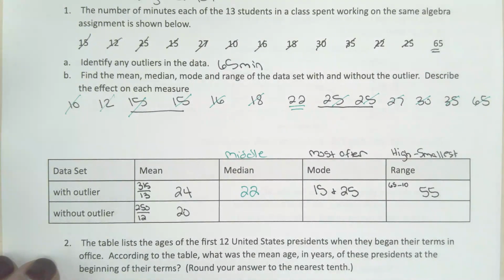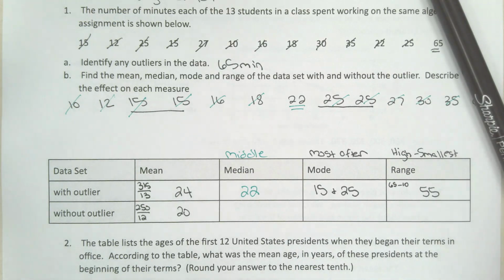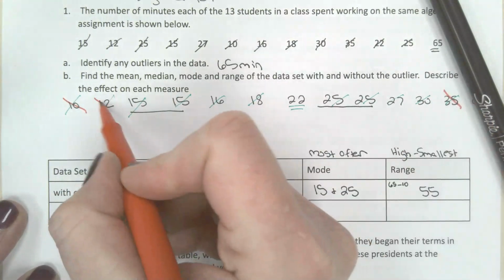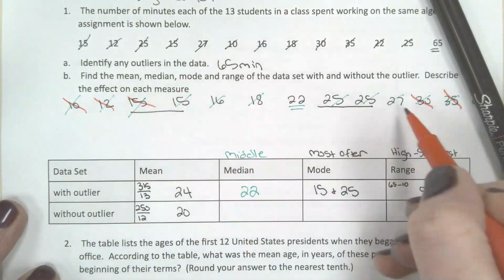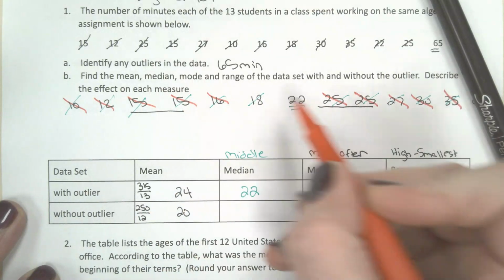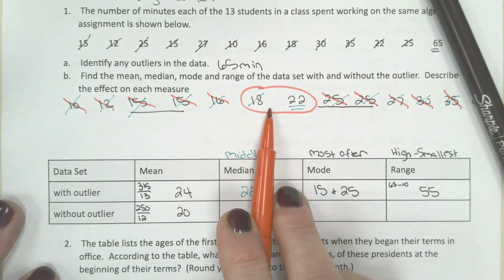The median is the middle. So now I'm going to cross them off again. So 10 and 35, cross, cross, and so on. This time I have an even number, and so I have two numbers right here.